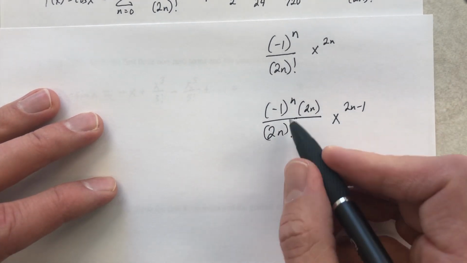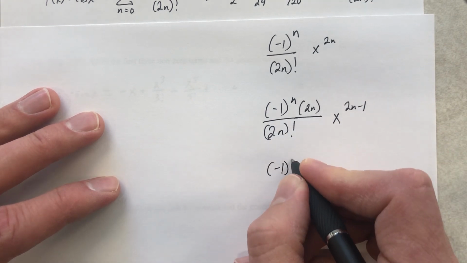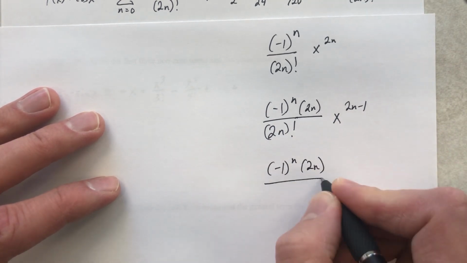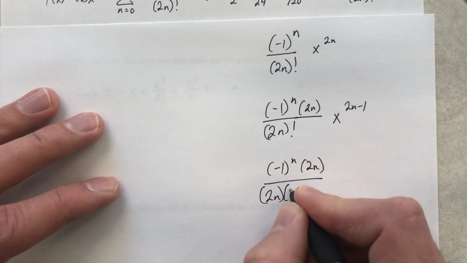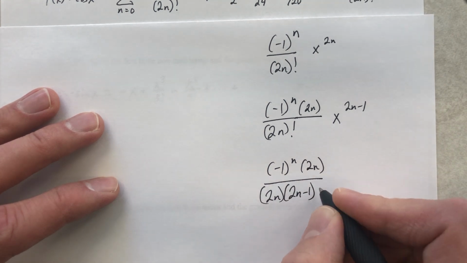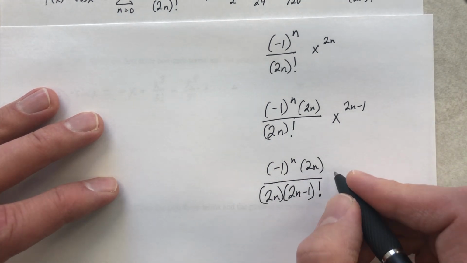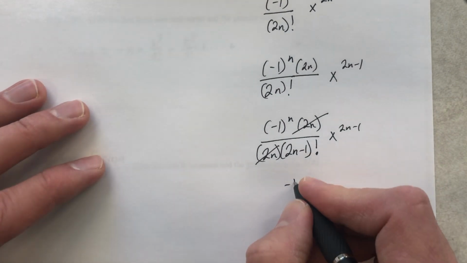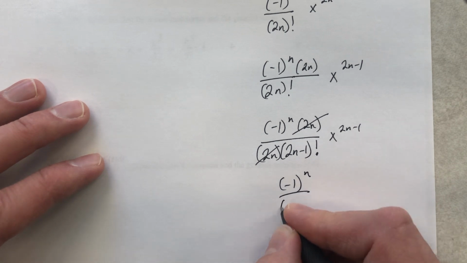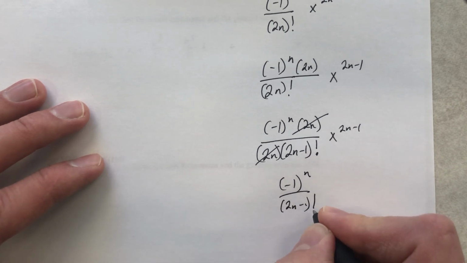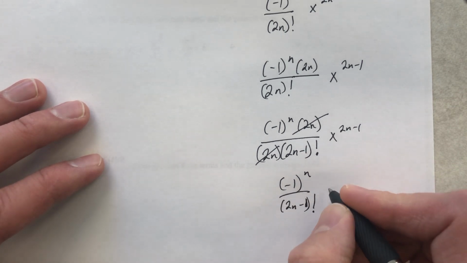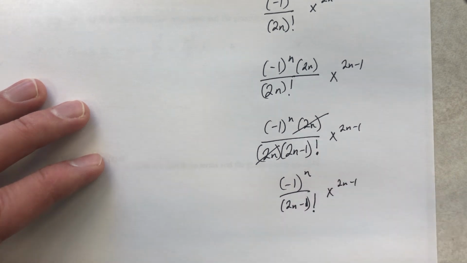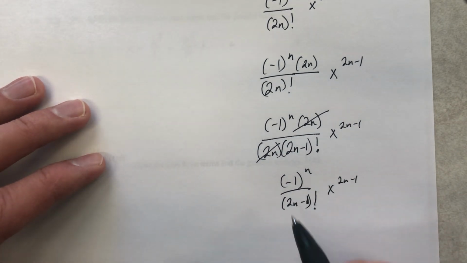And then we can simplify this coefficient. So negative 1 to the n, and then 2n over 2n, and then 2n minus 1, 2n minus 2, 2n minus 3. You can see where this is going, and I think you do see it. So it's negative 1 to the n over 2n minus 1 factorial, and then x to the 2n minus 1. That is the derivative of the general term.